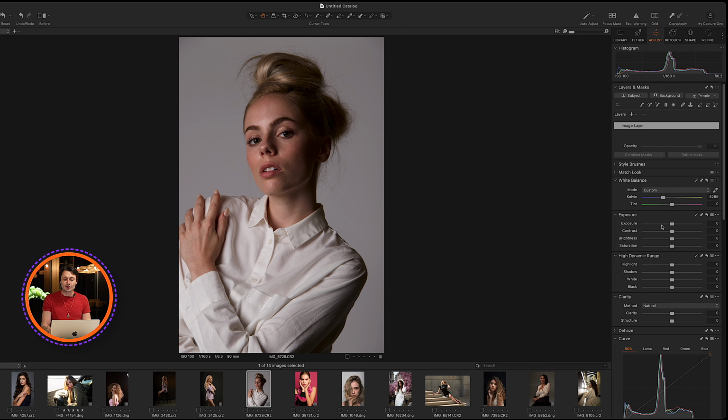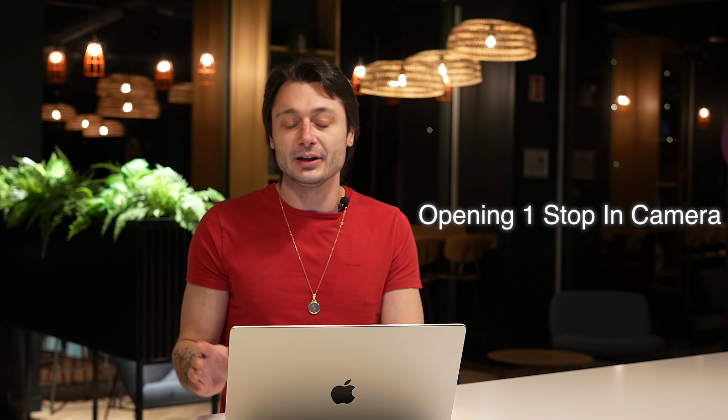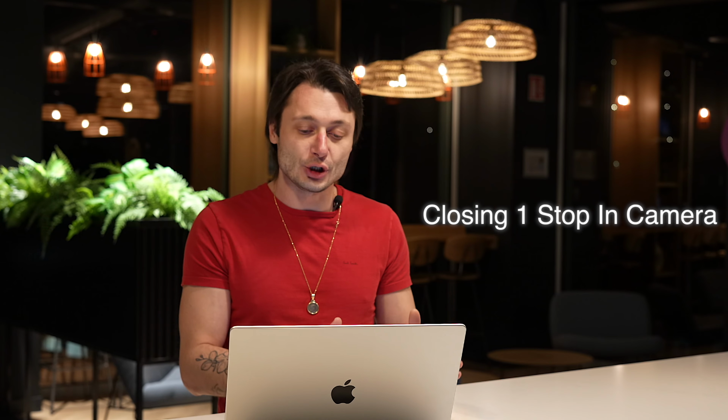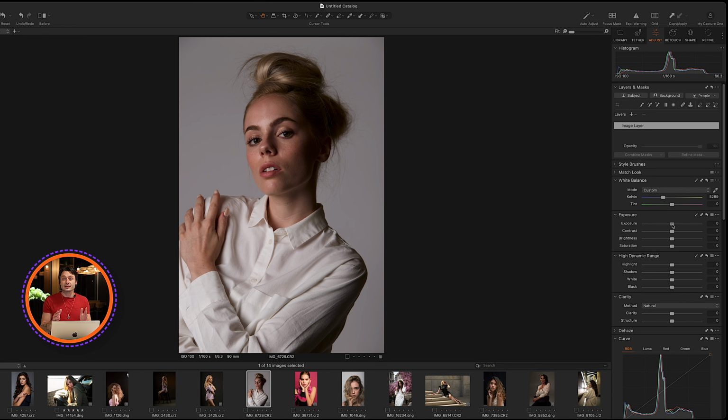Now, this image was shot in a studio with controlled lighting, so we don't need dramatic changes. Let's add something subtle, maybe around 0.3, and here's something really useful to understand. If I set the exposure to +1, that's exactly the same as opening one full stop in the camera. So if I go -1, that's like closing down a full stop. So when you think third stop, +0.3 makes actual sense. The slider is directly connected to real-world exposure.